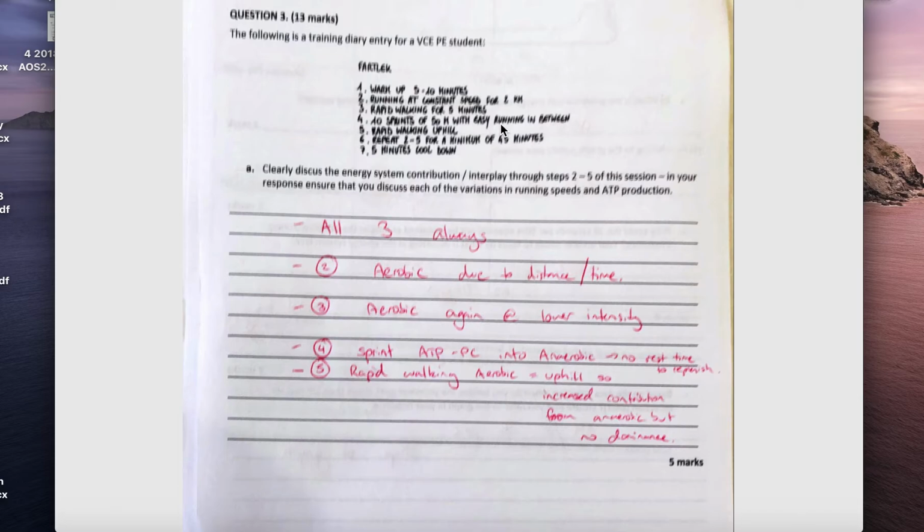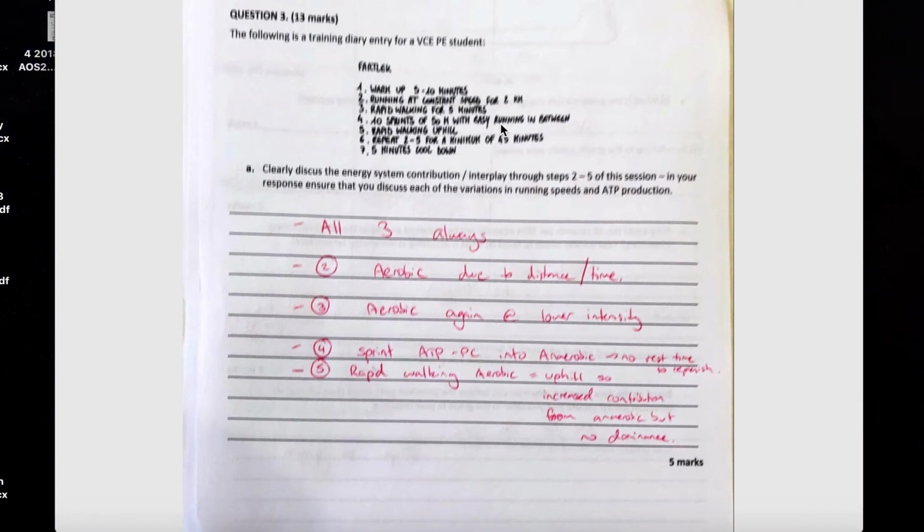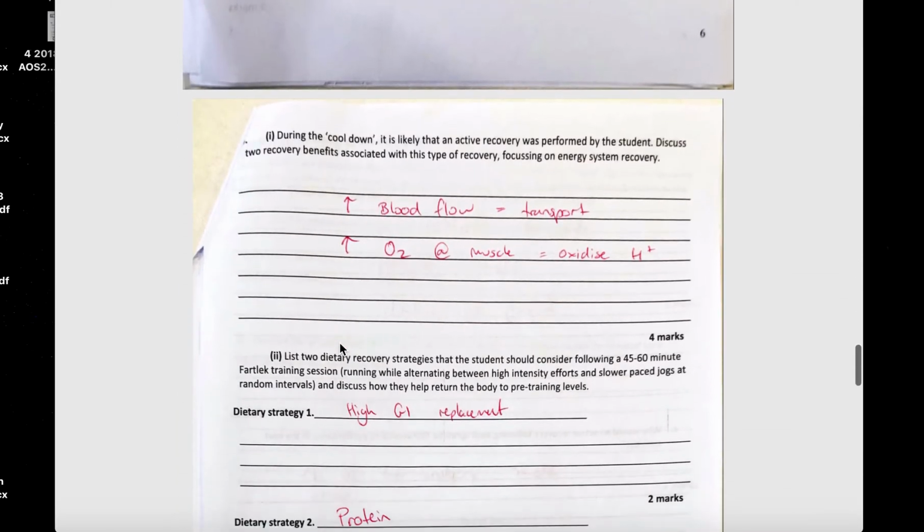And finally, dot point 5 is back to that walking. They're trying to trick you by saying it's rapid, and they're trying to trick you by saying it's uphill. What you want to say here is that it's aerobically dominant, but you also want to mention that there would be an increased contribution from the anaerobic systems to try and overcome the uphill factor. But essentially, the overall training is aerobically dominant.